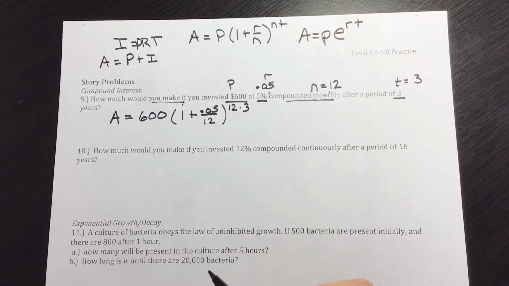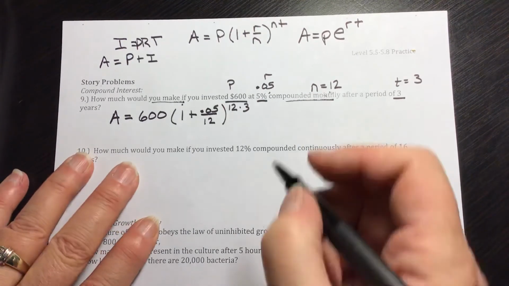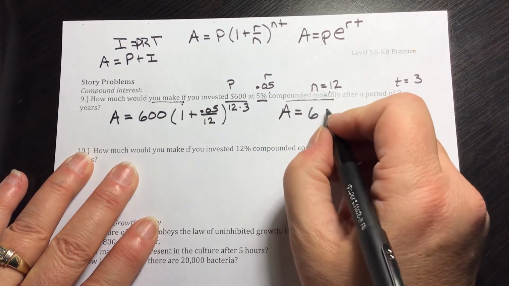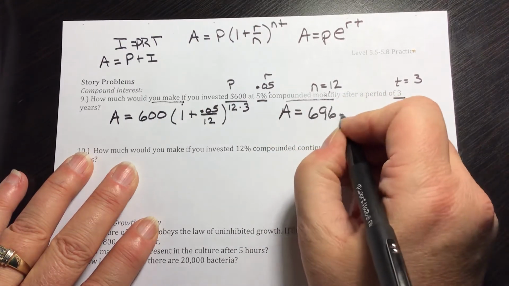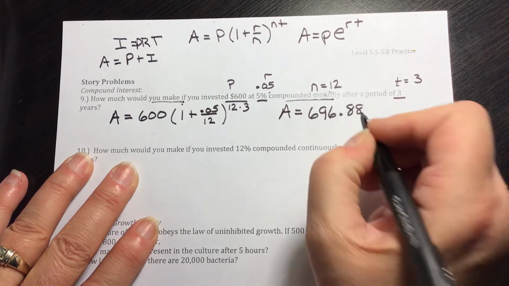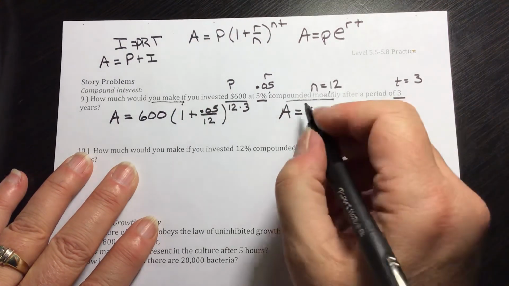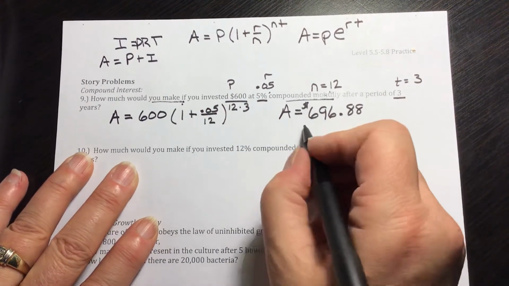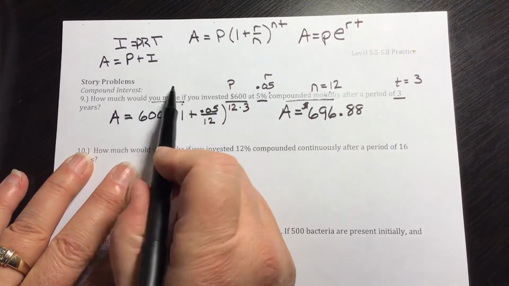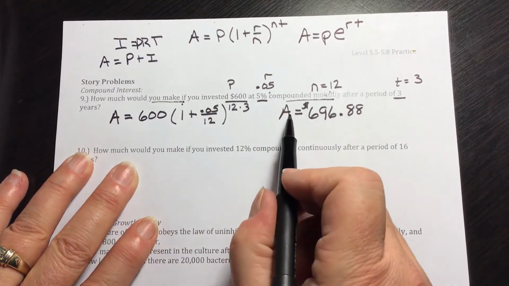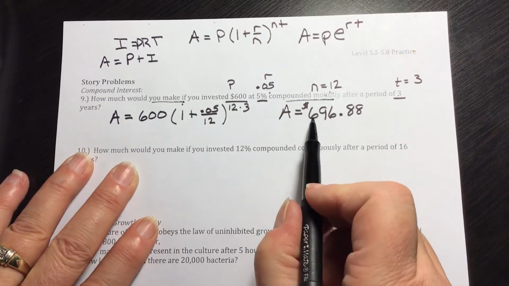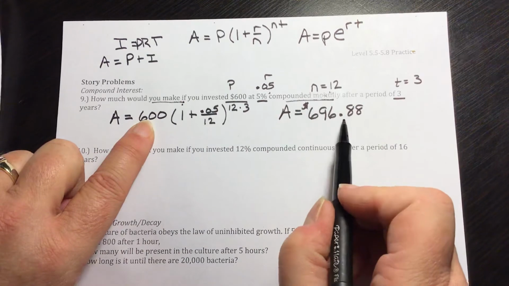All right, so if you put this directly into Desmos, that means that in your account you're going to have $696.88. Okay, always round to the nearest penny. Okay, so from this amount, how much is the interest? That's actually what I would make. I don't think that's the wording that this is intended, but I would make how much over 600? $96.88.